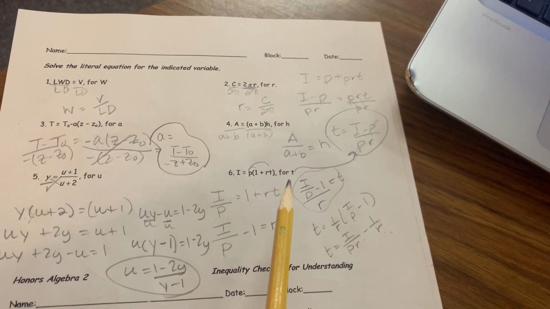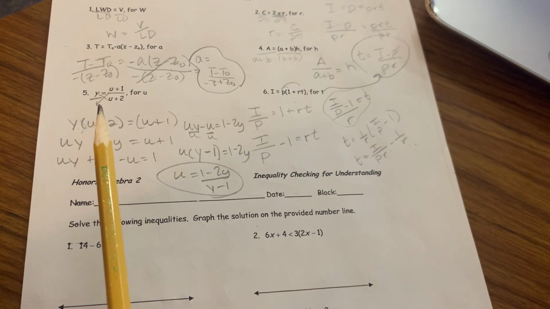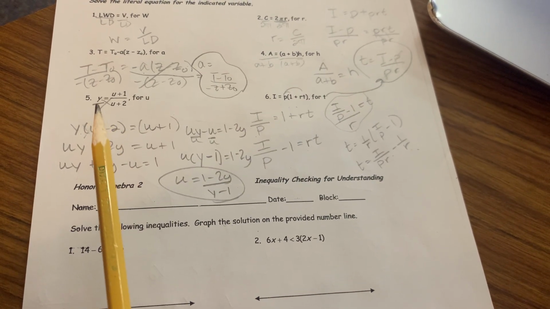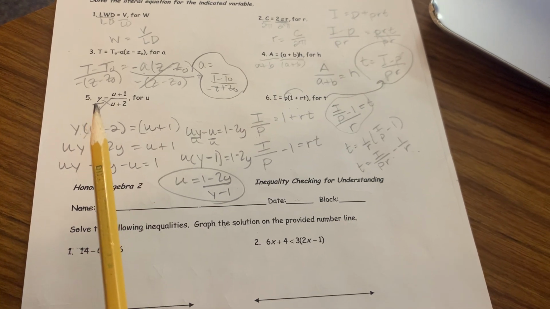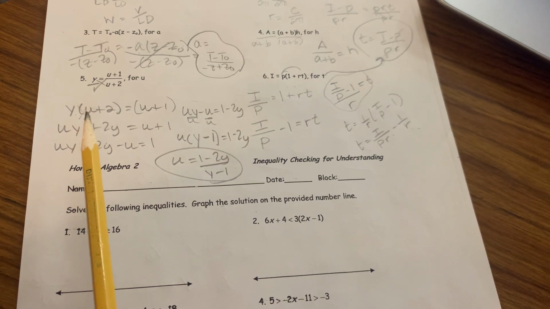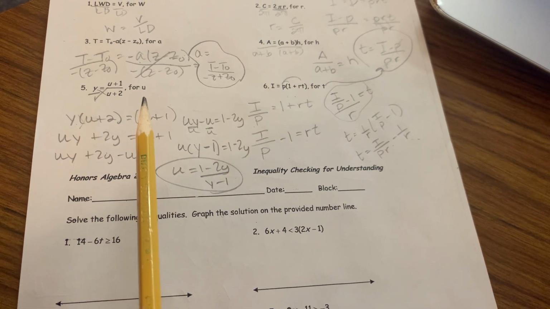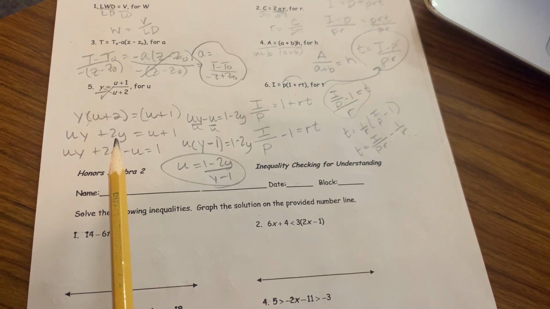These ones are more challenging. We have fractions going on. Y is technically over 1, so I'm just going to cross multiply to get everything on one level. So y times this quantity, 1 times this quantity. I'm going to distribute. Well, we have u's on both places, and I'm trying to solve for u. So let's distribute and free that u.